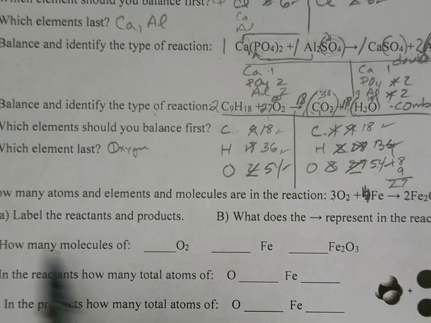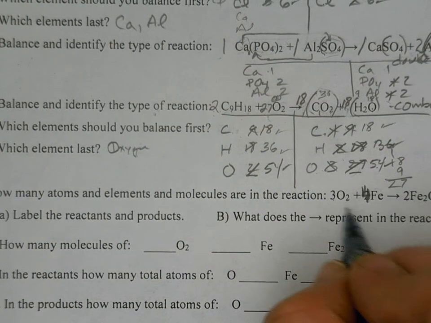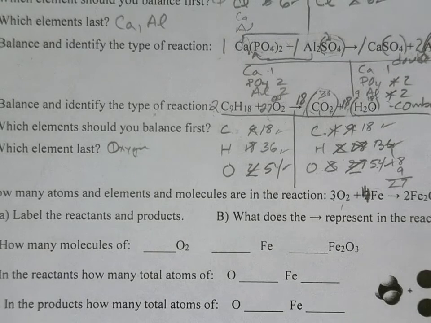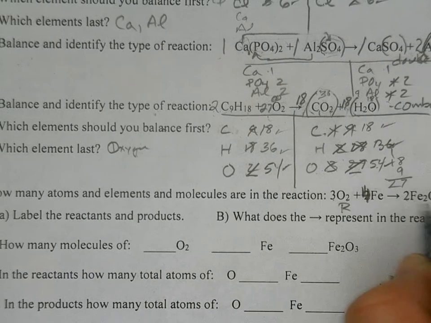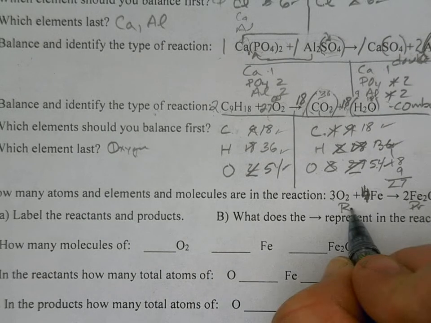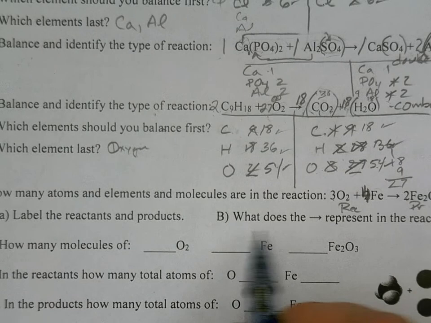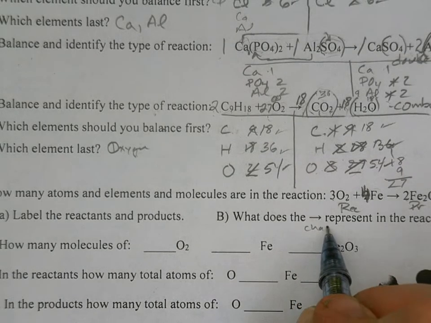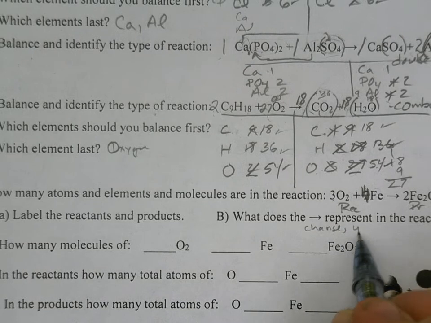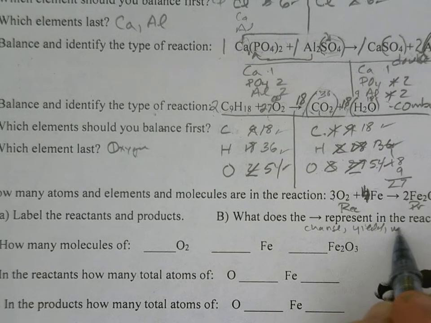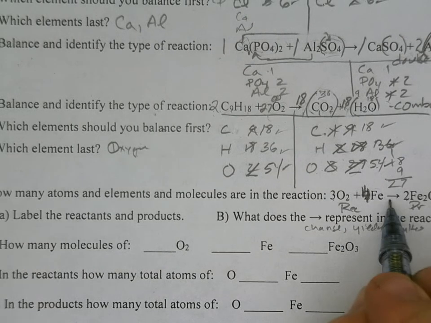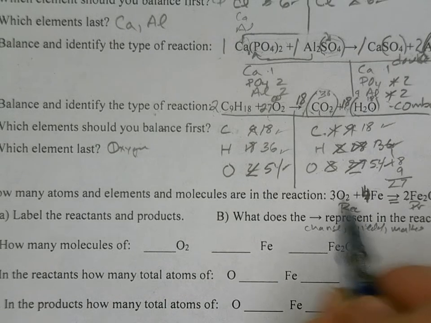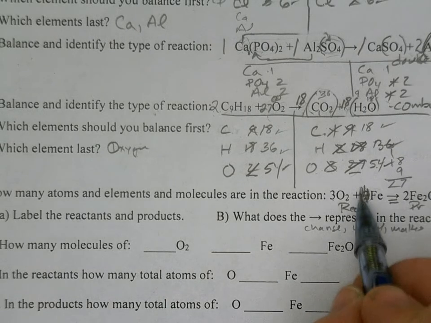Let's see. Label the reactants and products. Reactants are the ones that are mixed together. I'll just label them R, and those are products. Let's see, what does the arrow represent? That means changes into, a chemical change, yields, makes. It's like an equal sign though, because you've got the same number of atoms over here as over there, and that's why I had to fix that, because I goofed.